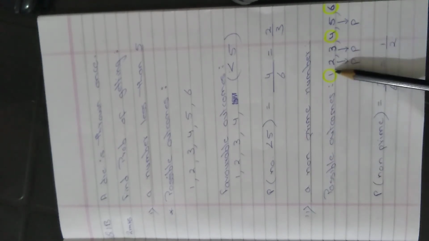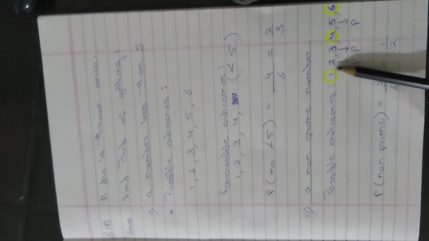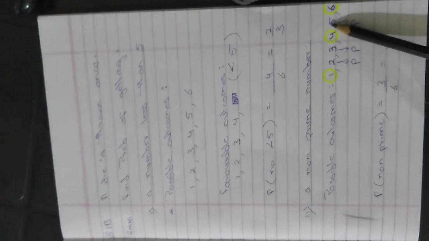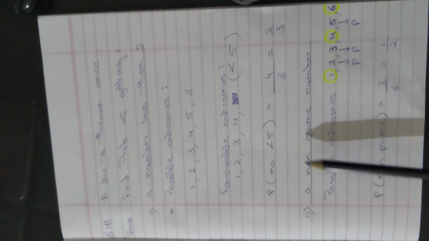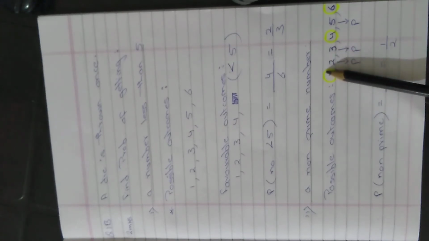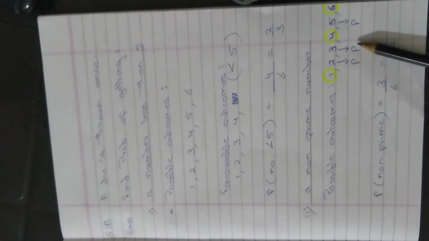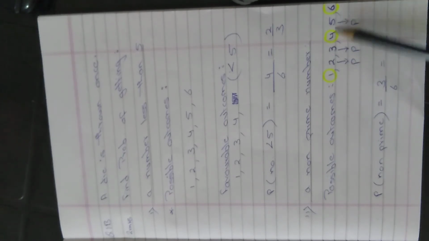Among all the possible outcomes, I have written it down: 1 2 3 4 5 6. Out of this, how many prime numbers do we have? 2 is a prime number, 3 is a prime number, and 5 is a prime number. So what we have to find? We have to find non-prime numbers. These are prime numbers, so whatever numbers are left out, I have circled them, and those numbers are non-prime numbers. So 1 is a non-prime, 4 is a non-prime, and 6 is a non-prime. So we have 3 numbers which are non-prime.